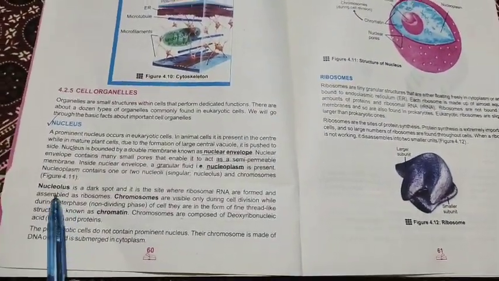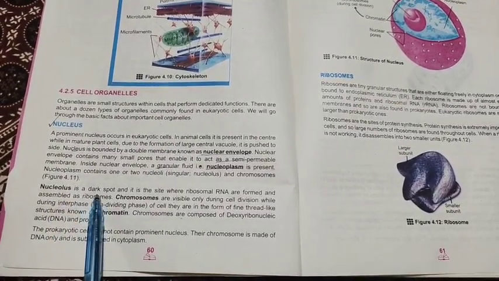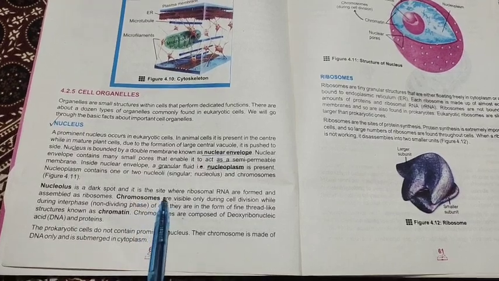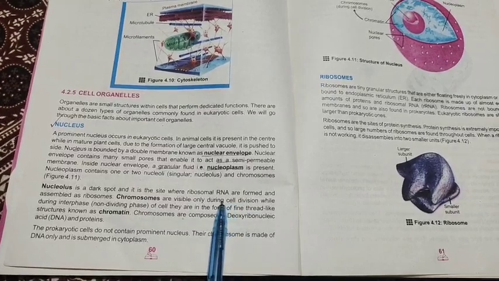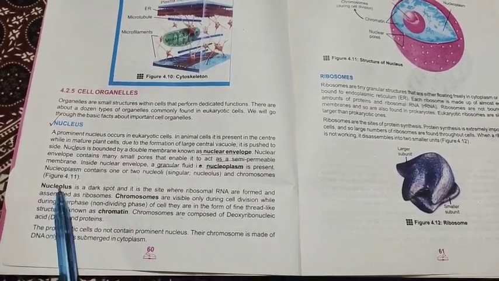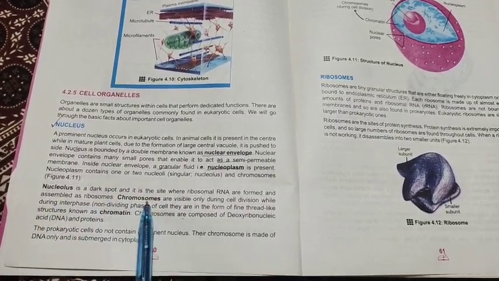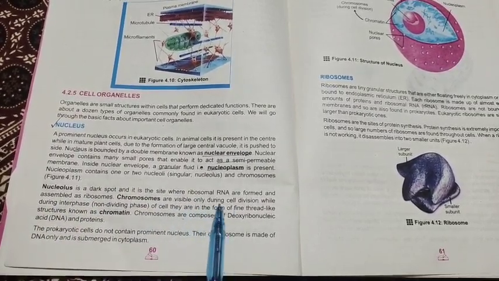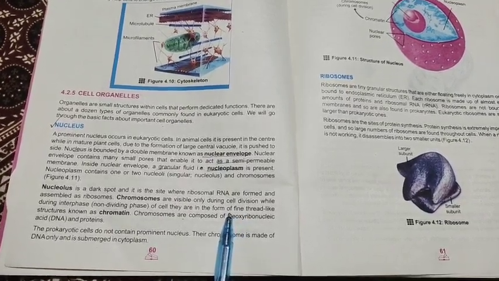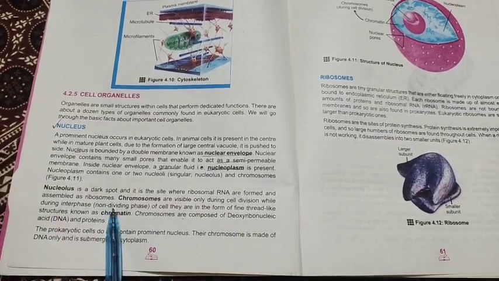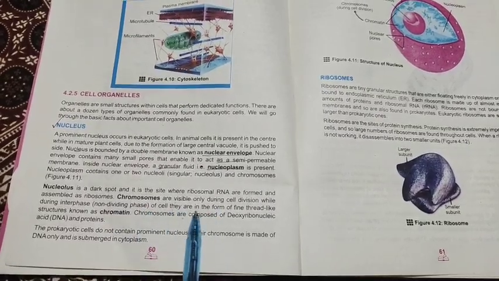Next, the nucleolus. The nucleolus is a dark spot, and it is the site where ribosomal RNA is formed. So rRNA formation takes place in the nucleolus portion of the nucleus and is assembled as ribosomes. Chromosomes are visible only during cell division, because when the cell divides, they also divide into the next numbers. During interphase, the non-dividing phase, these chromosomes are not visible.